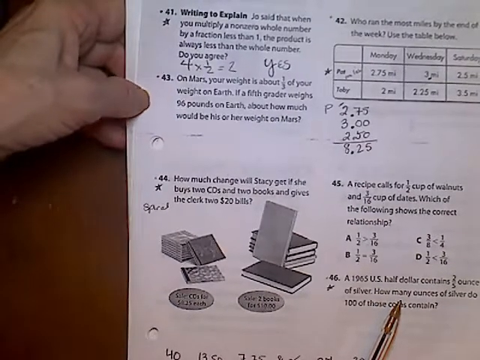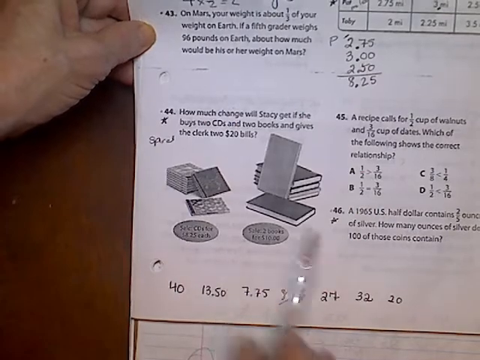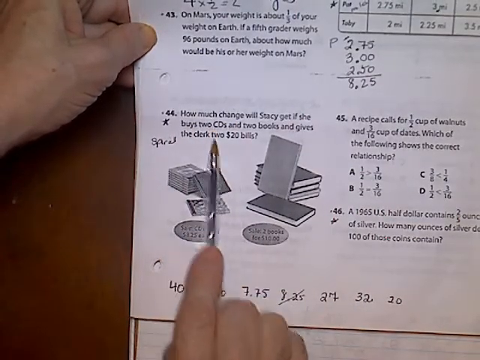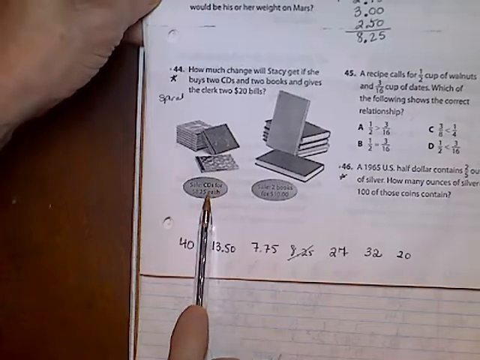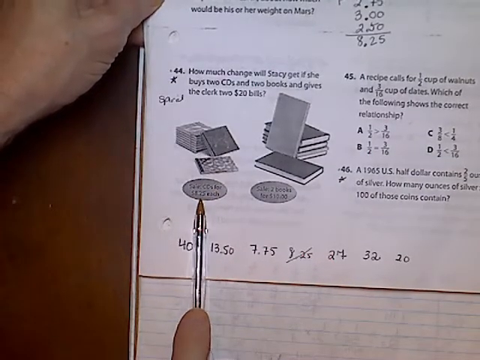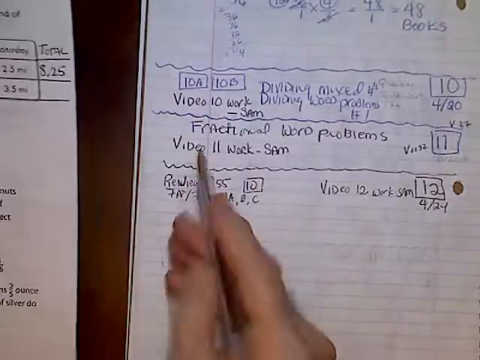And I may or may not work through this whole thing, but I don't want you to stress out because it's a little tricky. It says, if she buys 2 CDs. So let's see where the CD is. Okay, so CDs cost $8.25. How many is she buying? 2.